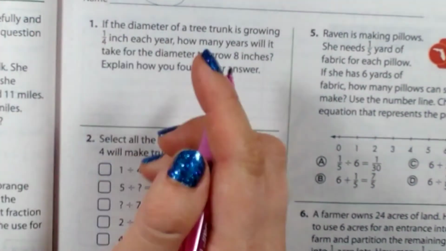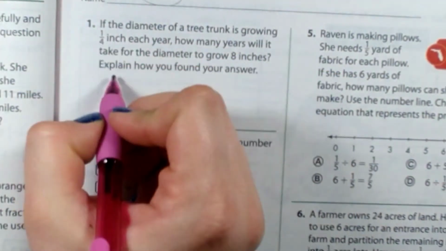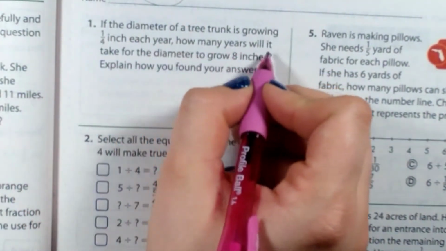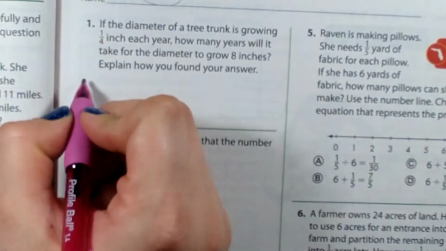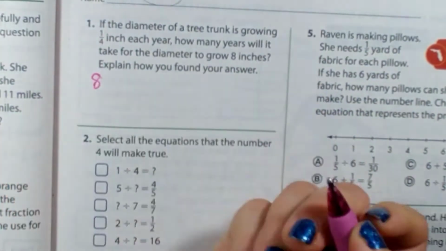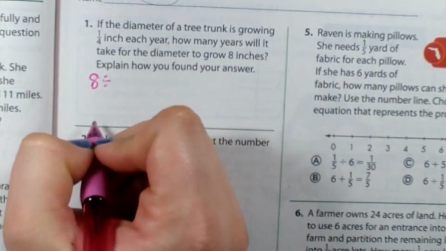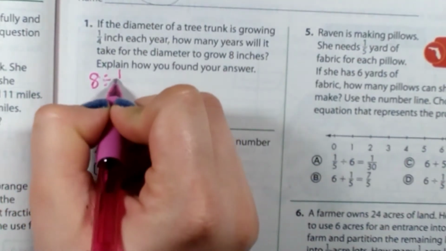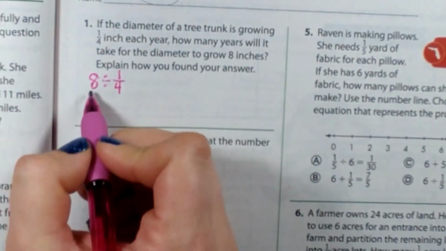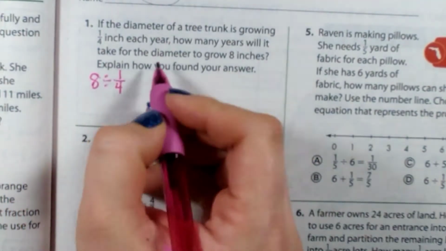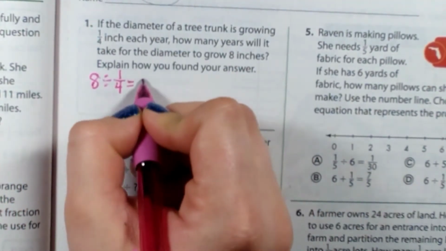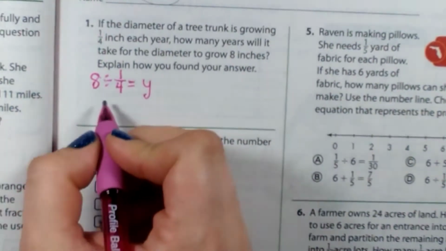So if the diameter of a tree trunk is growing 1/4 inch each year, how many years will it take for the diameter to grow 8 inches? So I'm going to go 8 years. I want to find out how many years, or 8 inches, how many years will it take? So 8 inches, 1/4 each year, how many years will it take?